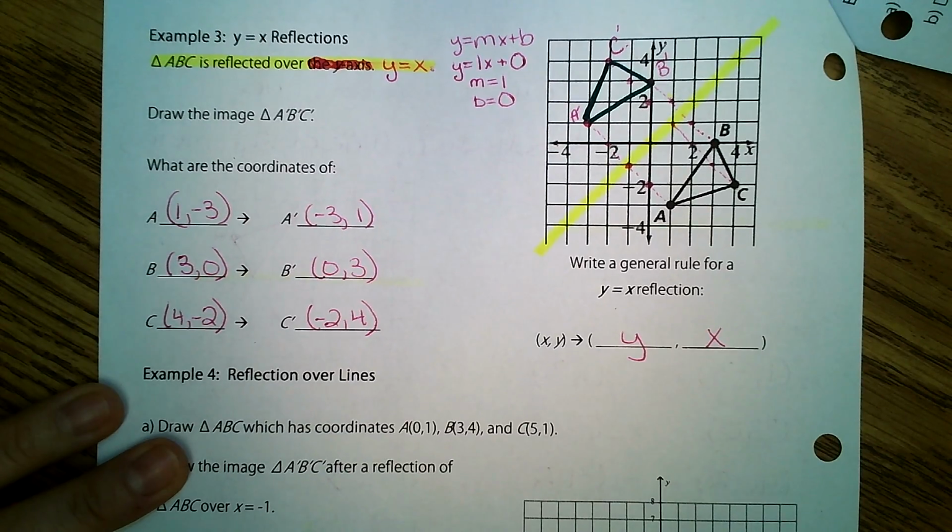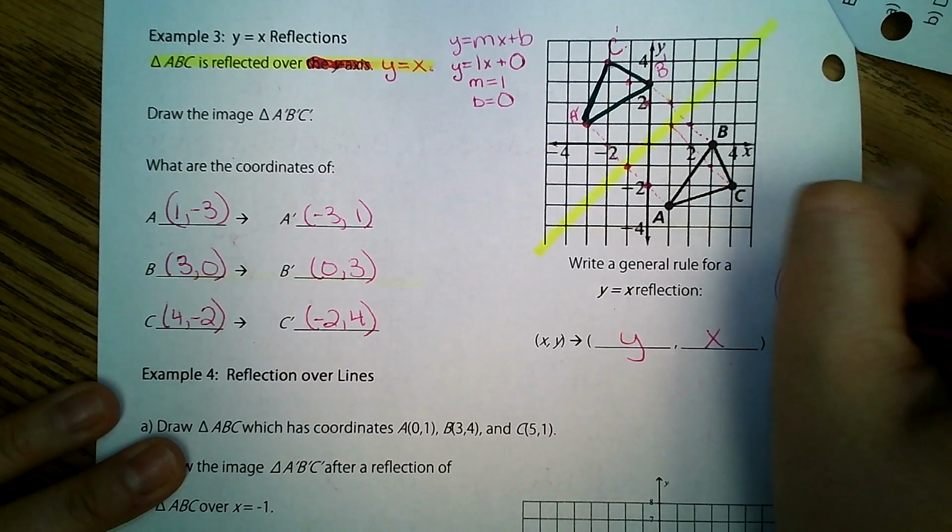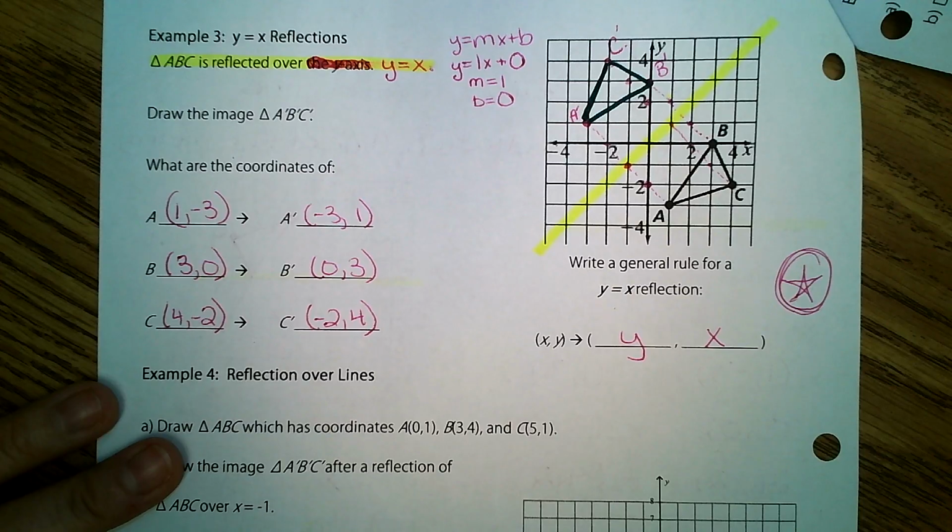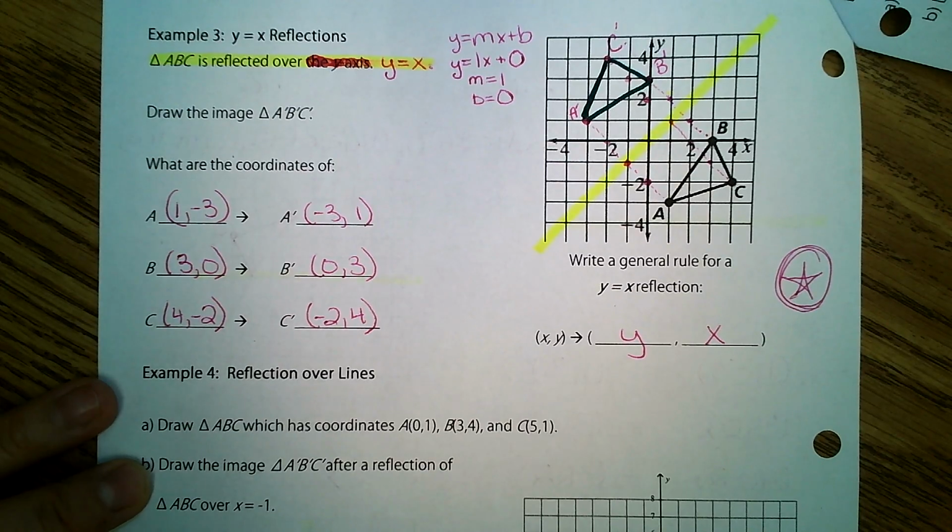I think this one is tough. I'm going to put a star here. I think this is the toughest one. Okay, we've got one more to go. Let's check it out.